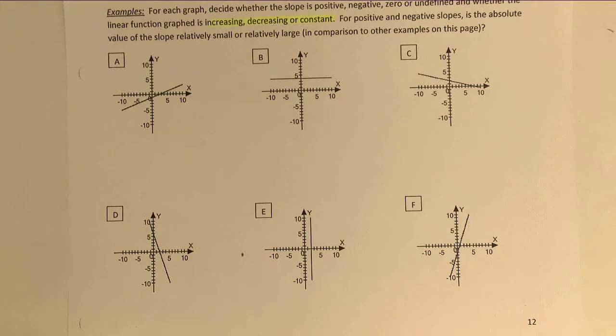When the graph is rising, we say the function is increasing. When the graph is falling, we say the function is decreasing. And when we've got a horizontal line, it's constant. It's neither rising nor falling. It's neither increasing nor decreasing. We will label our graphs to kind of get the ideas of those definitions across.